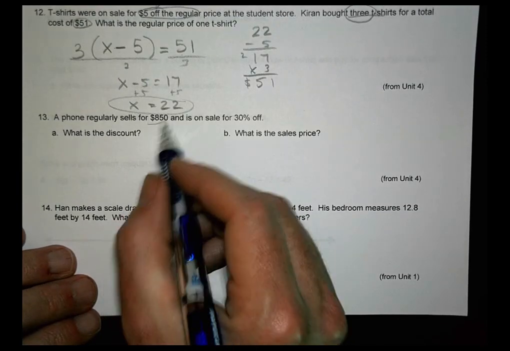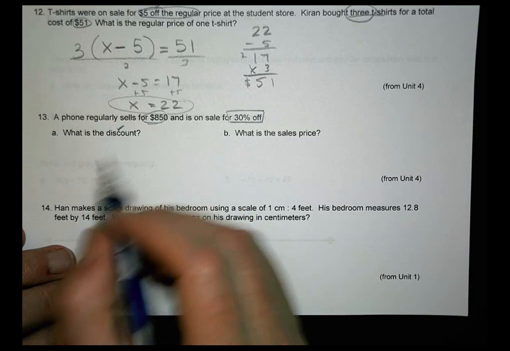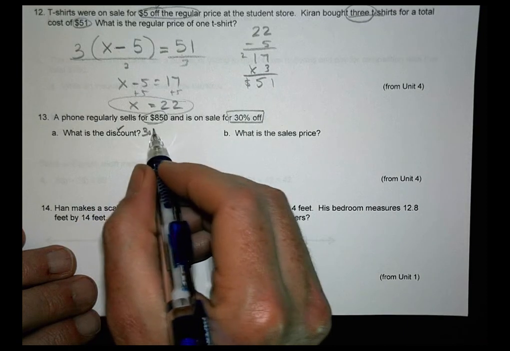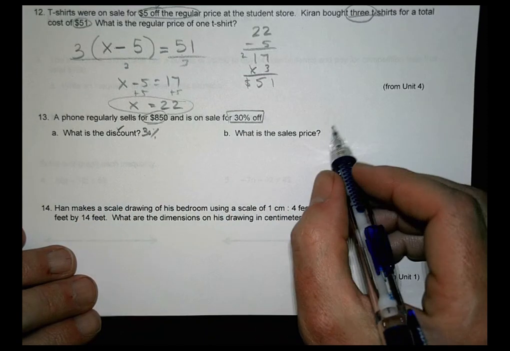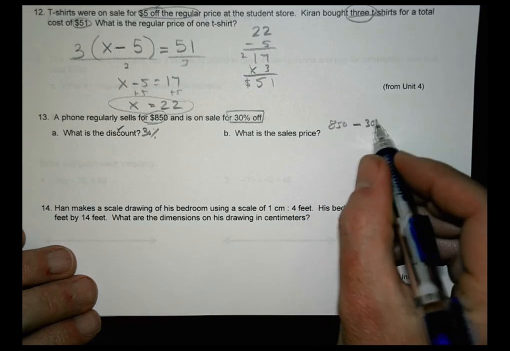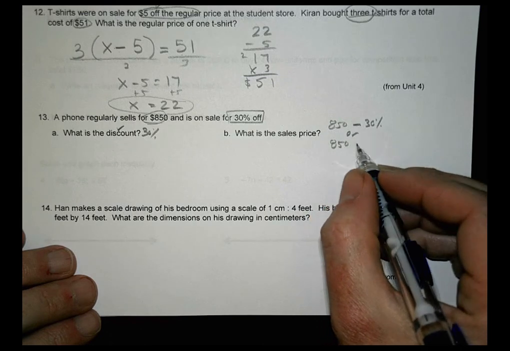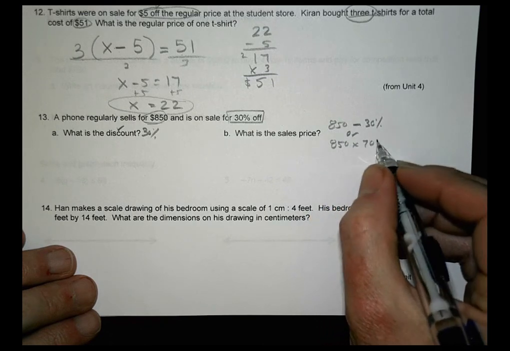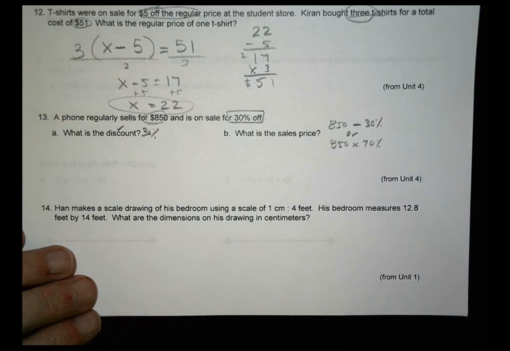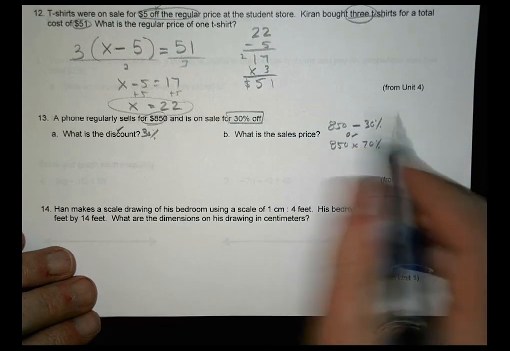Number 13, a phone which regularly sells for $850 is on sale for 30% off. So what's the discount? Basically, what is 30%? And what's the sales price? That's going to be $850 minus the 30%. Or you could think about being 850 times 70%, because that's what's left there, or 70% of 850. So a couple ways of thinking about it there.